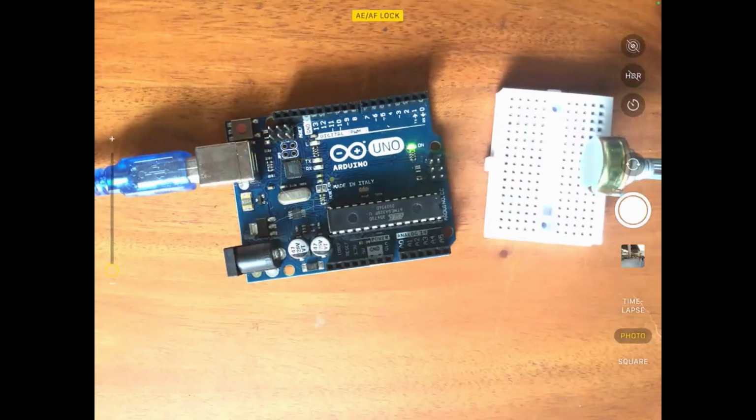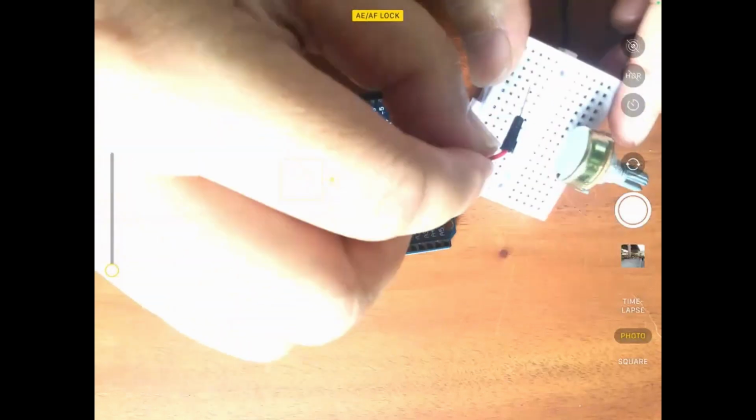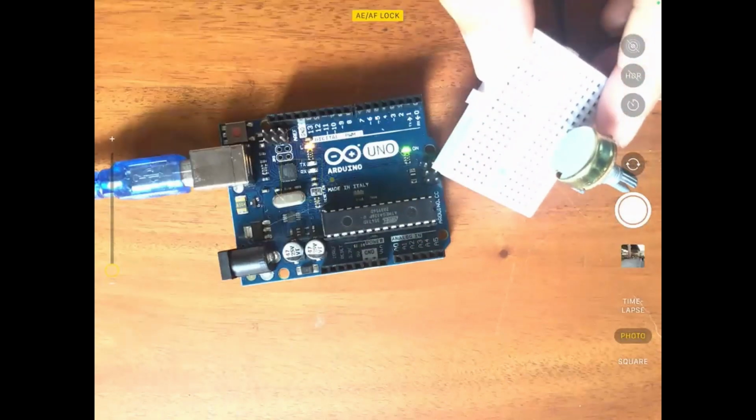So always use black for ground, red for power supply, and any color for output. So let's use yellow. So again, ang importante lang, yung gitna, yun yung output.